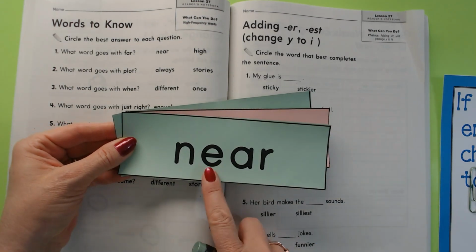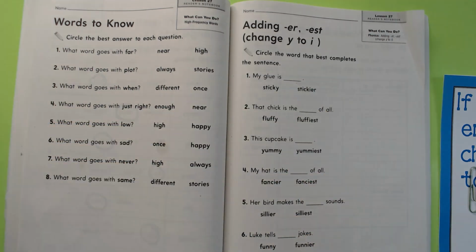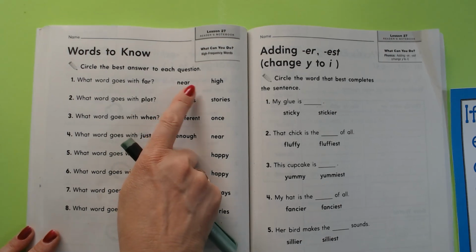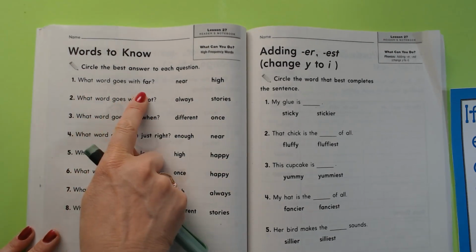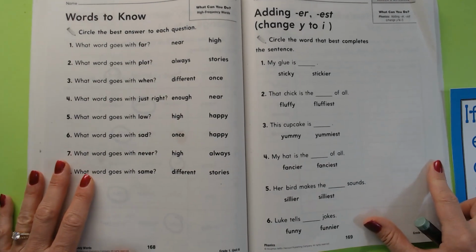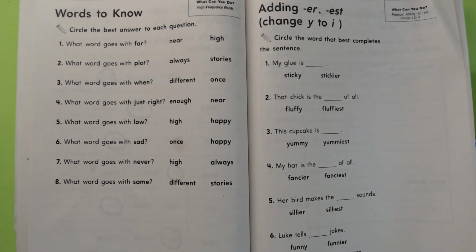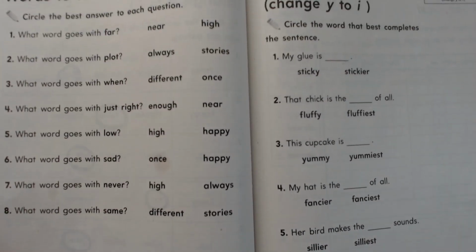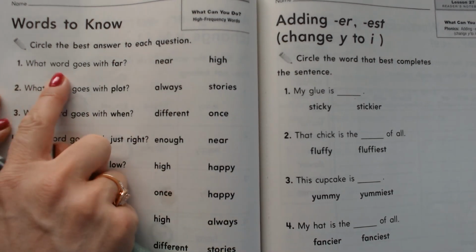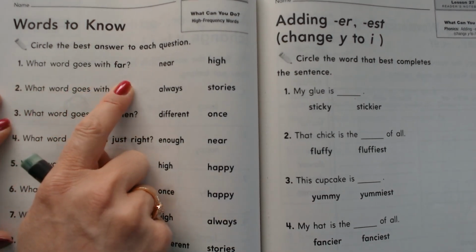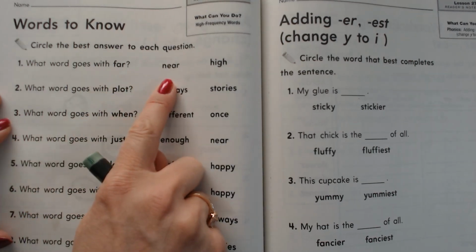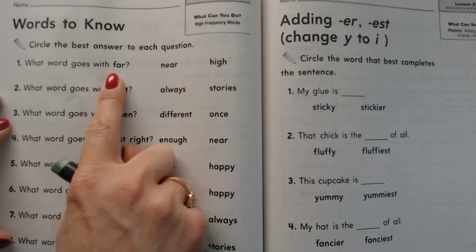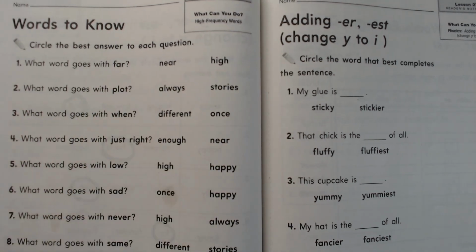That EA spells E. Okay, let's go ahead and decide which of these sight words best answers this question. So, let's see, maybe I can raise this up a little bit so you can see it a little bit better while you're working. We're on page 168. So, what word goes with far? Near or high? Near does. It's opposite. Near and far are opposite, so they go together.